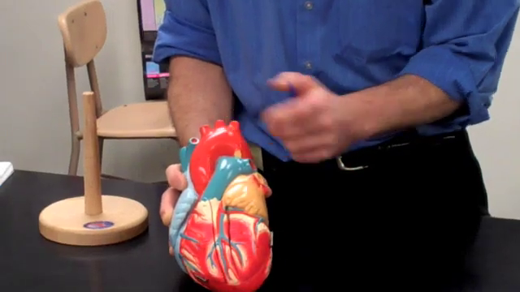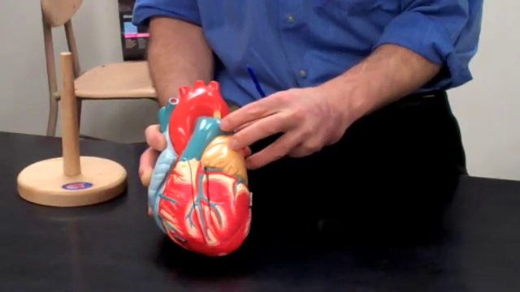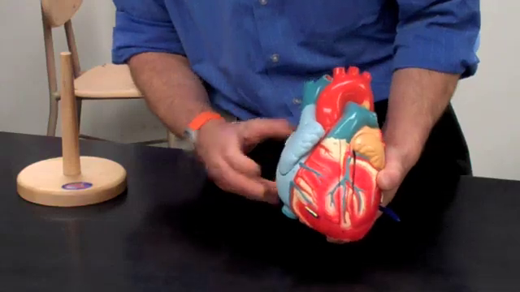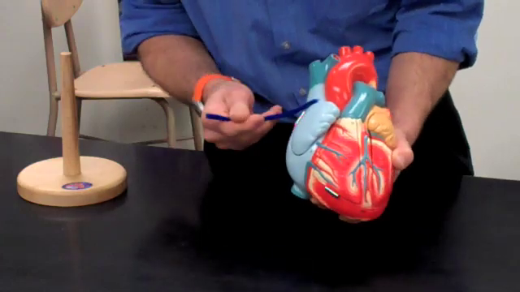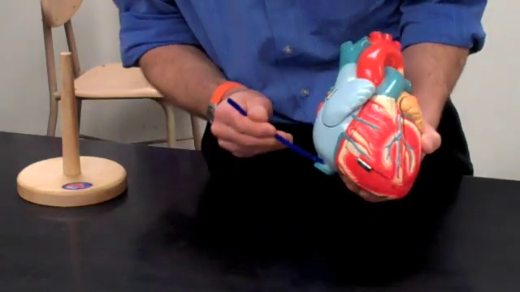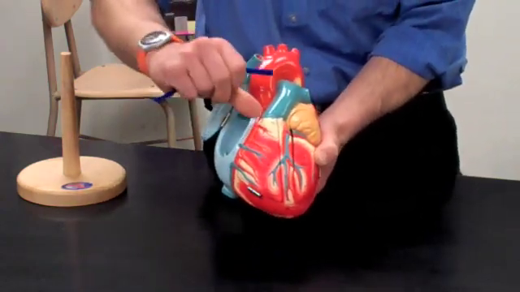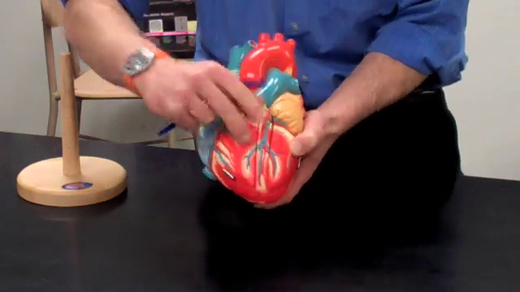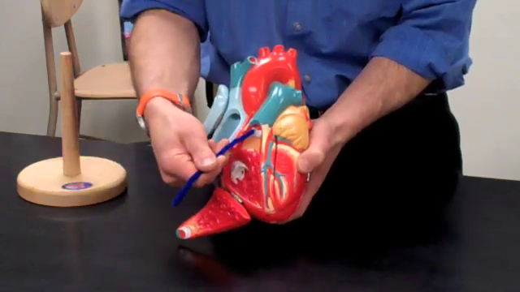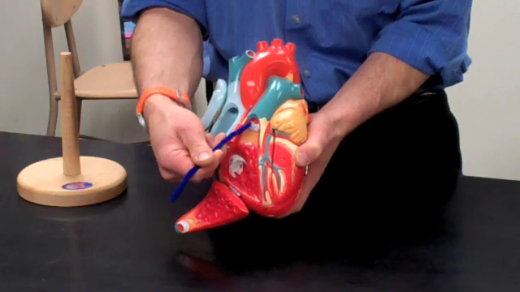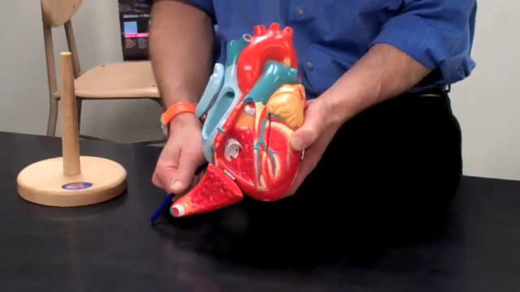When we look at the great vessels that feed into the heart and come out of the heart, we have a superior vena cava right here, and an inferior vena cava feeding into the right atrium. Then we go from the right atrium into the right ventricle. Let me make that open. And we go out, feeding into the pulmonary trunk. The pulmonary trunk will go into the right and the left pulmonary artery.